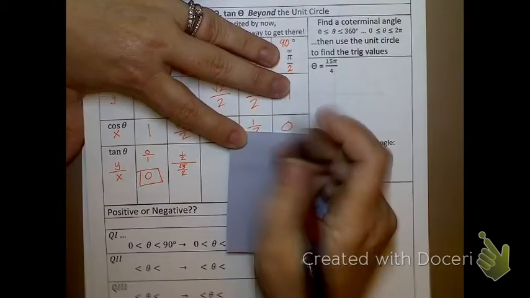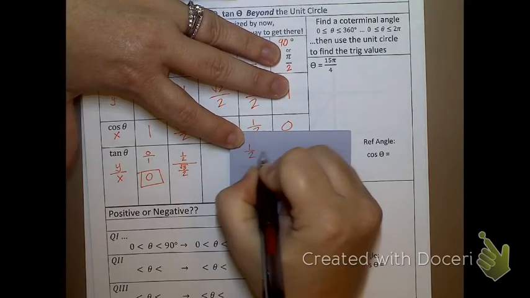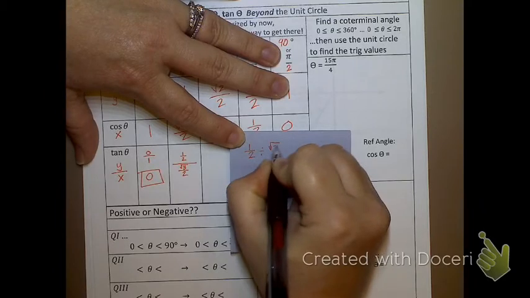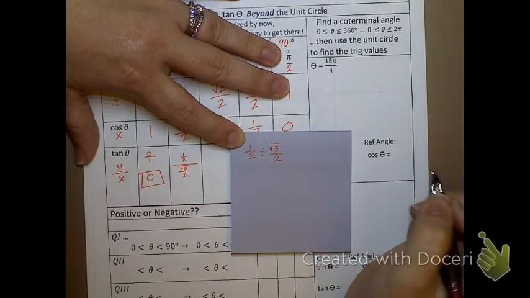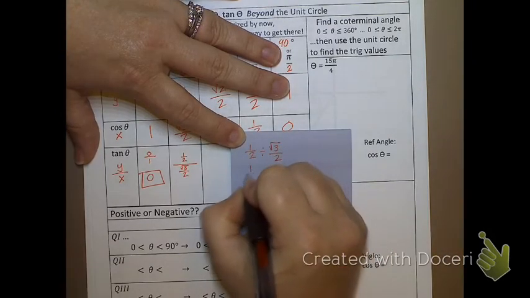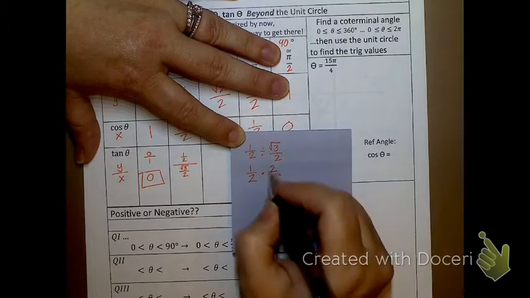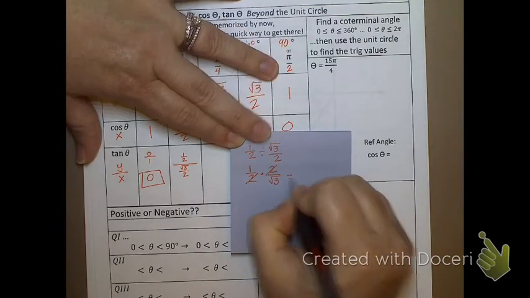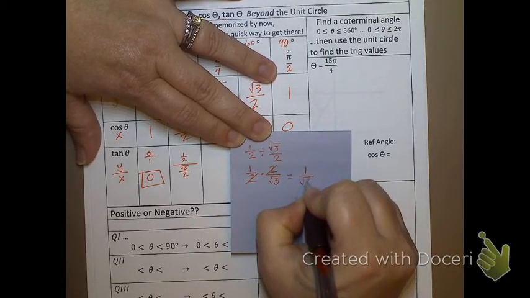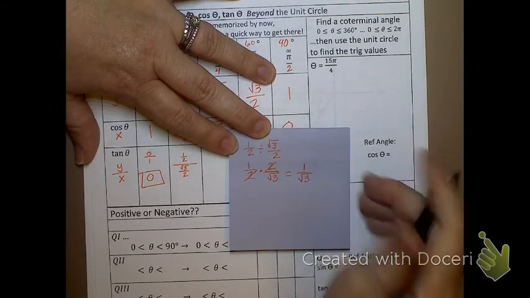That's really 1/2 divided by radical 3 over 2. And how do you divide two fractions? Change it to multiplication and flip the second one. Do you remember this? Those cancel, so you have 1 over radical 3. But I can't leave my answer like that, so what do I do?